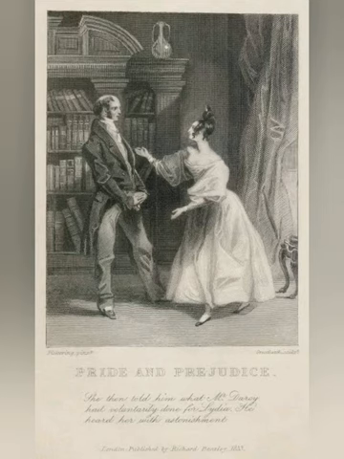Mr. Collins repeats some of the compliments he has paid to his patroness and her daughter. Mr. Bennet listens with the keenest enjoyment, for he finds his cousin as absurd as he had hoped.